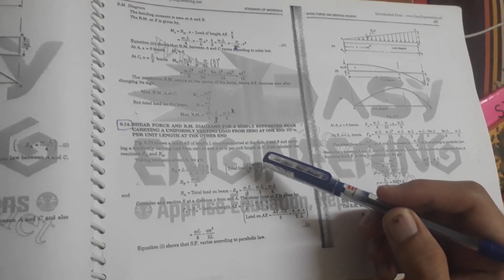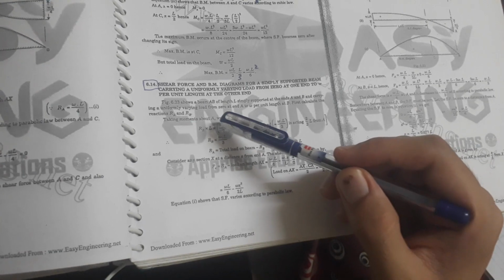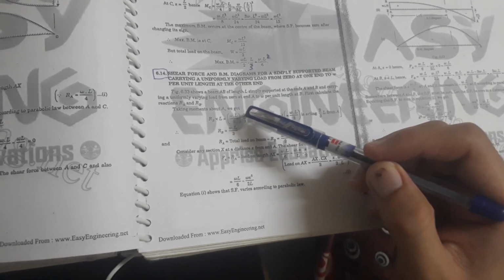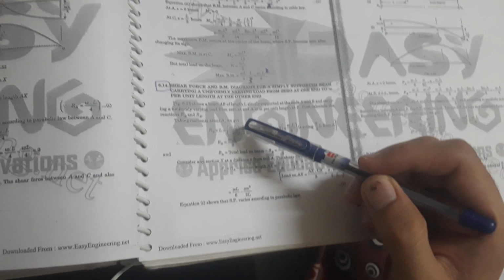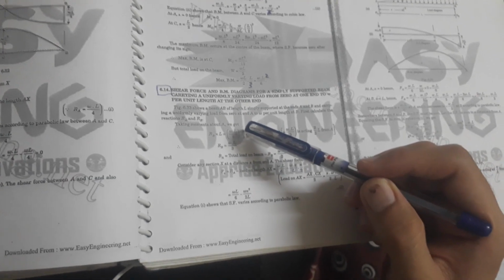Why 2L by 3 here? Since the total load is equal to wL by 2, acting at a distance of 2L by 3 from A. Taking moments about A, RB into L is equal to wL by 2 into 2L by 3, so RB is equal to wL by 3.